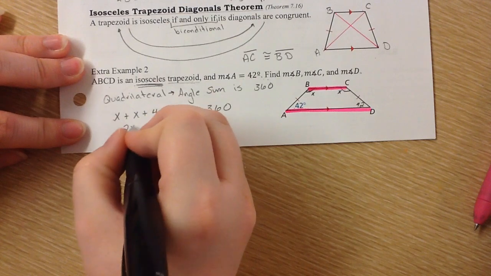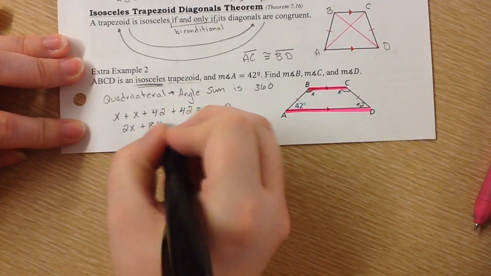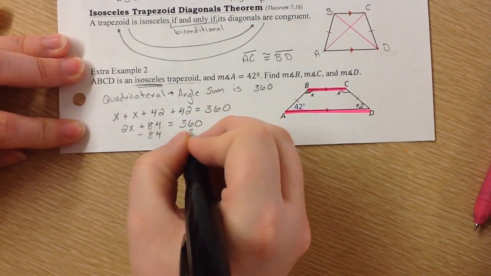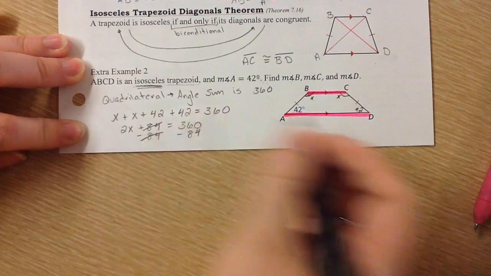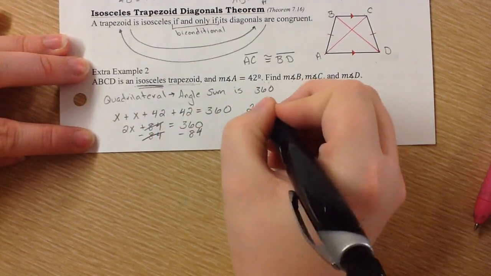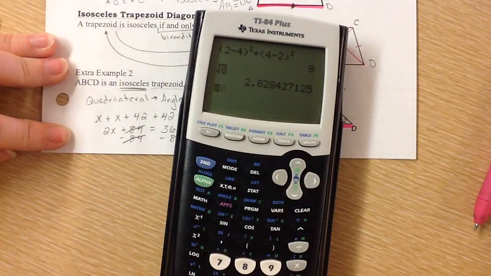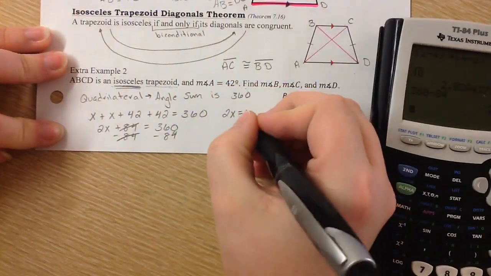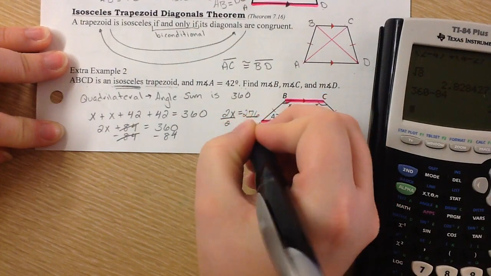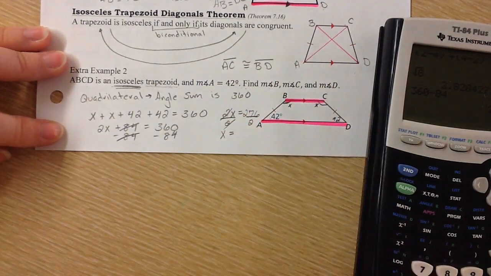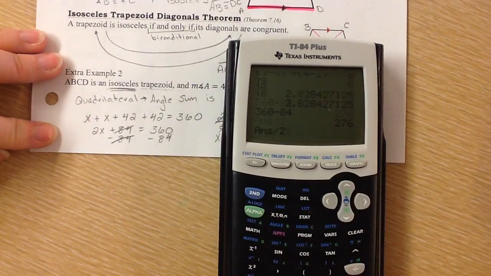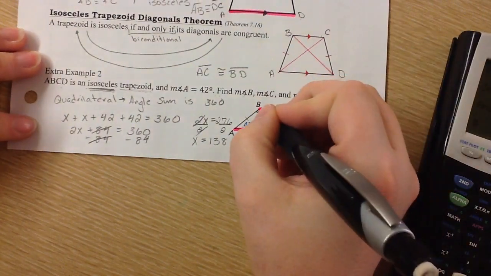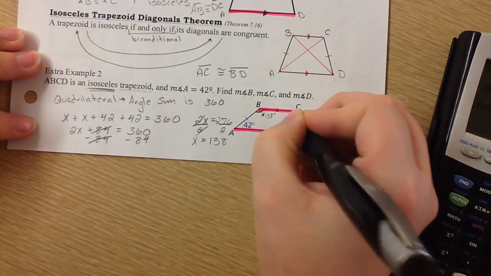X and x is 2x. 42 and 42 is 84. Has to equal 360. So we're going to subtract the 84 from both sides. So 2x equals 360 minus 84, which is 276. And then divide both sides by 2. X then equals 276 divided by 2, 138. That tells me each of these angles, x, would be 138 degrees.